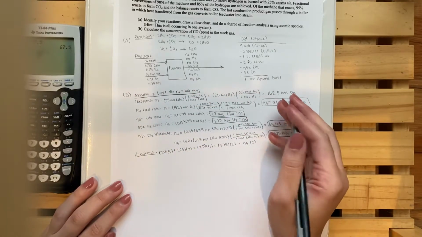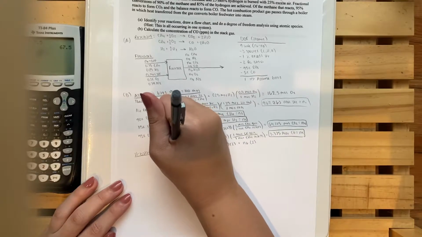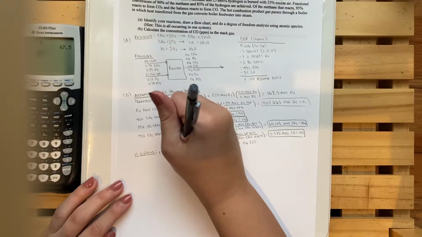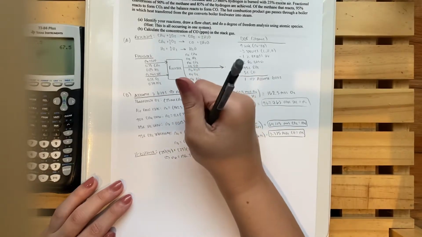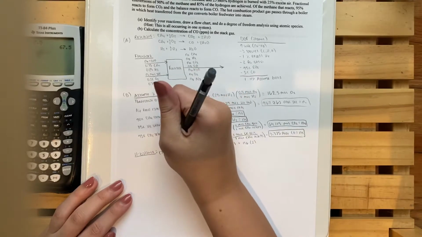And when we algebra that out, we end up getting that N6 is equal to 156.25 moles of H2O.